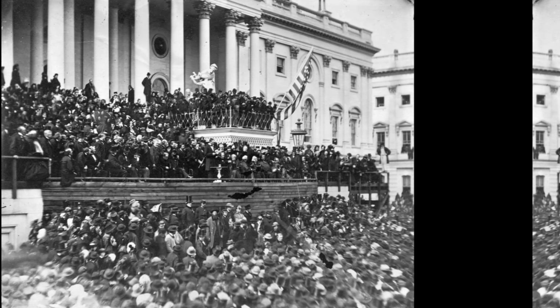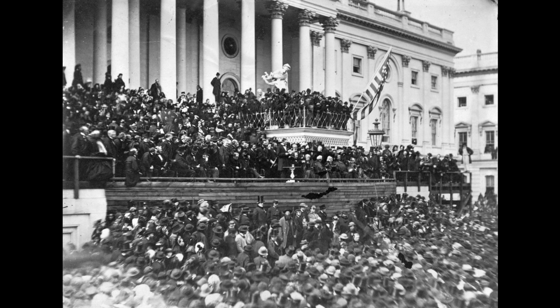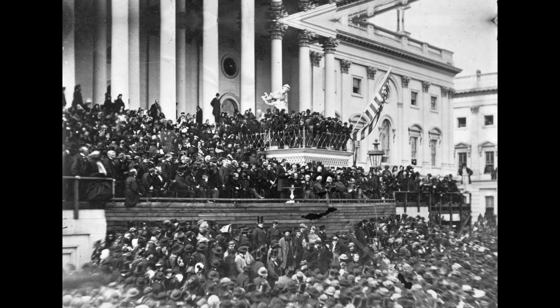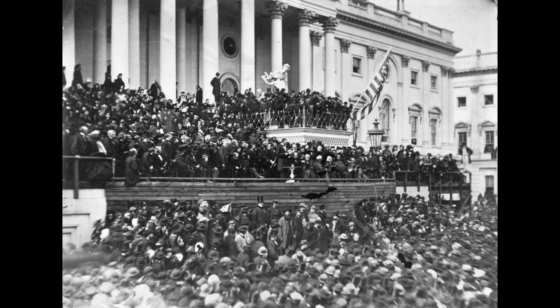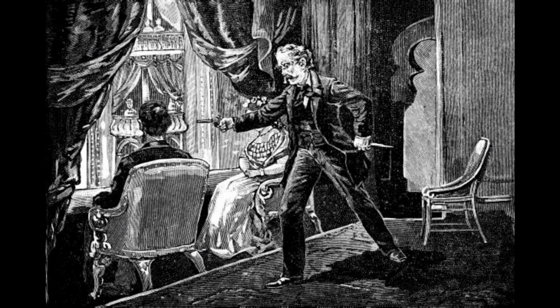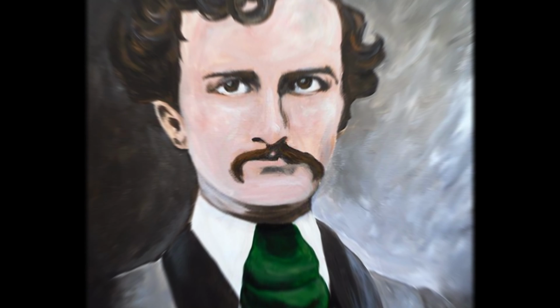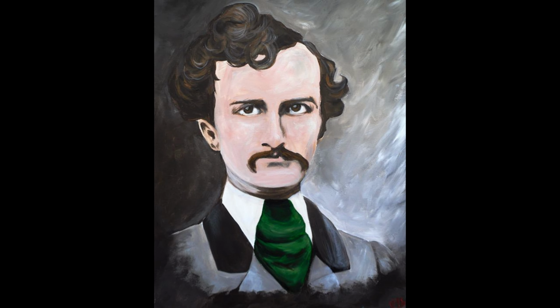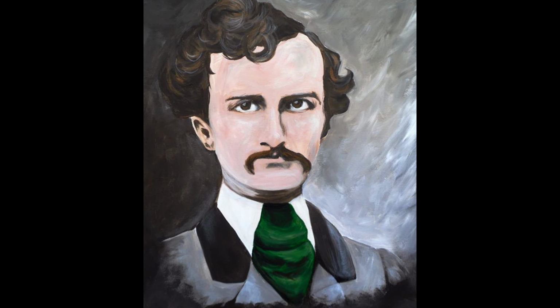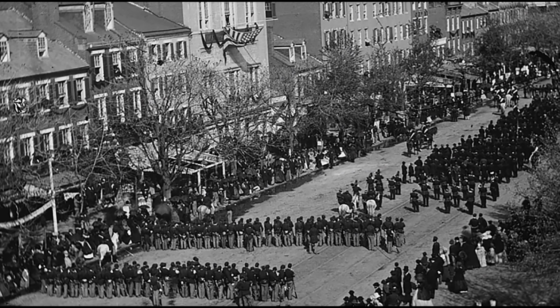Lincoln's vision of healing took center stage. At his second inauguration, he urged Americans to bind up the nation's wounds. But just days after the Confederate surrender, Lincoln was assassinated by John Wilkes Booth. The nation mourned deeply. His death marked both an ending and a beginning, the painful transition to Reconstruction and national reconciliation.